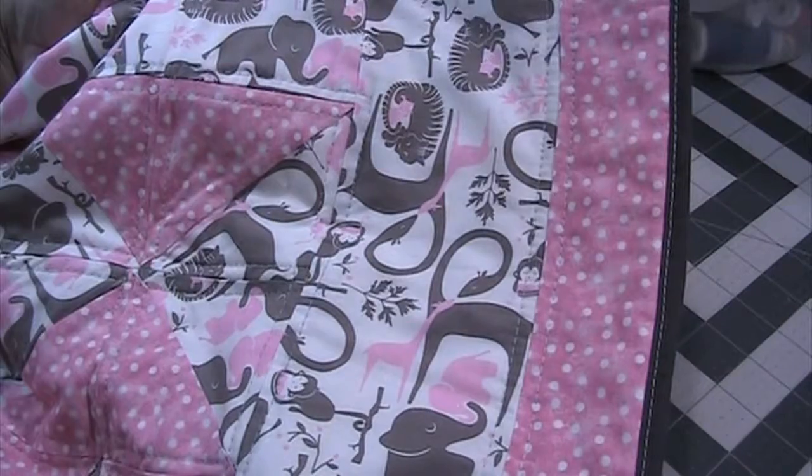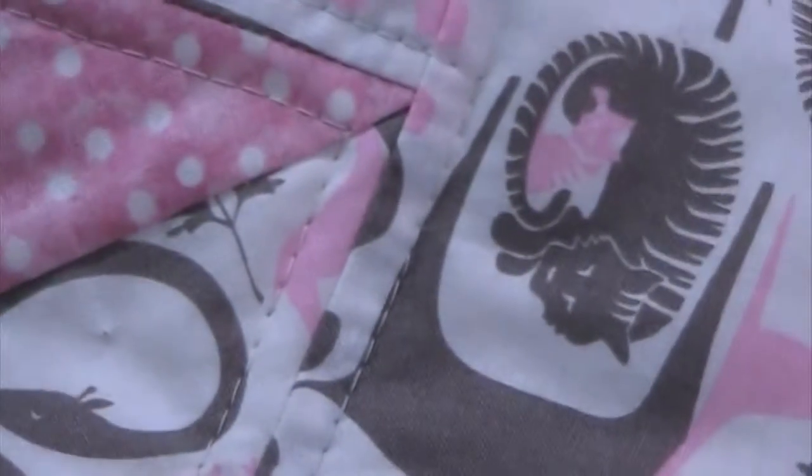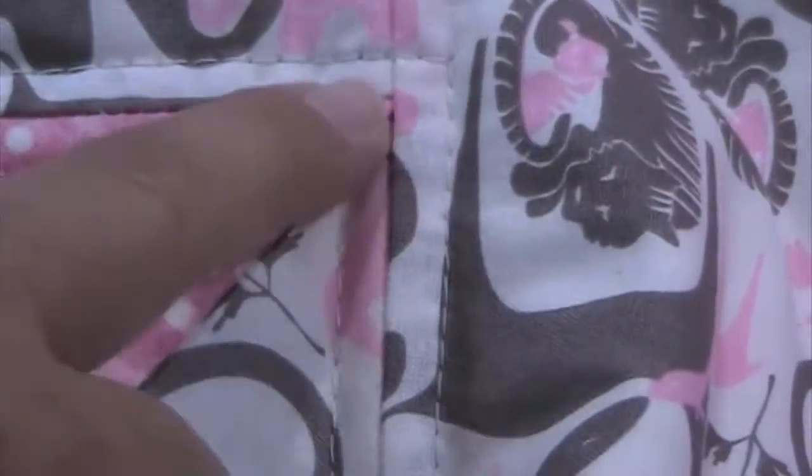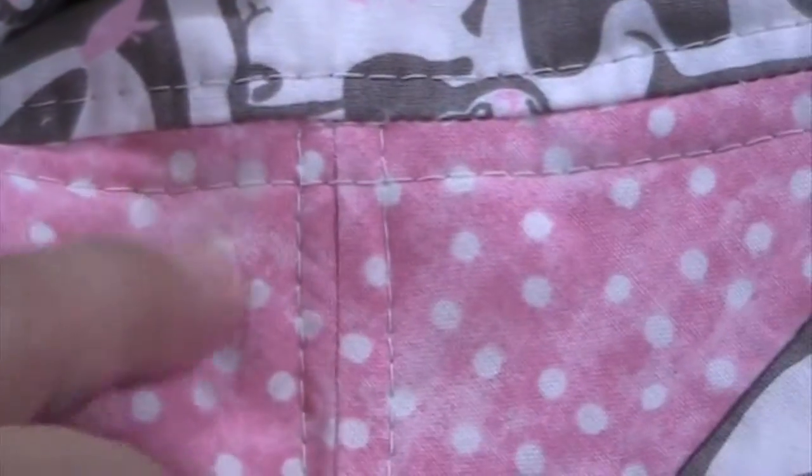Let's see if we can get you to see it a little bit closer. Can you see it? No, let's see. All right, right there. There you go. You can see the corners right here where I did that, and then you can see where I shadowed the seam right here.